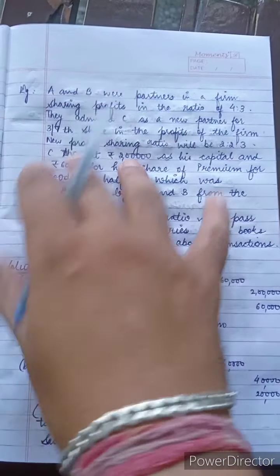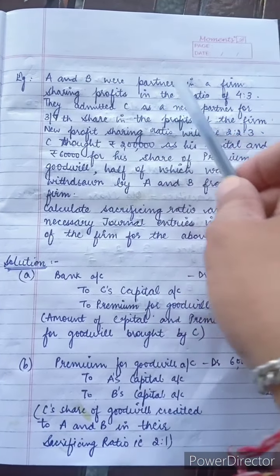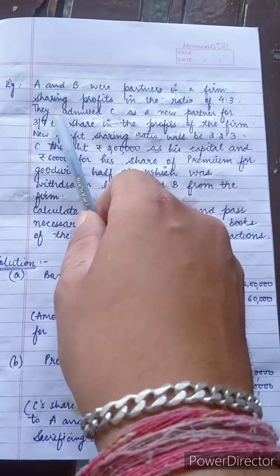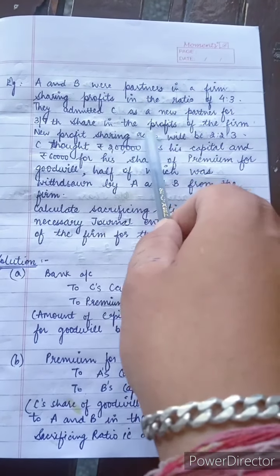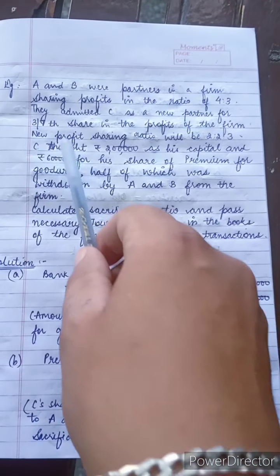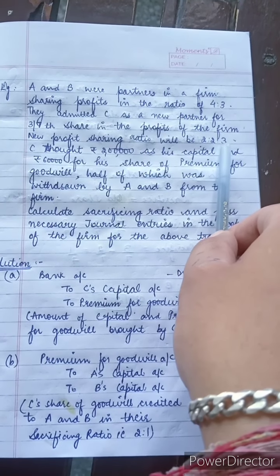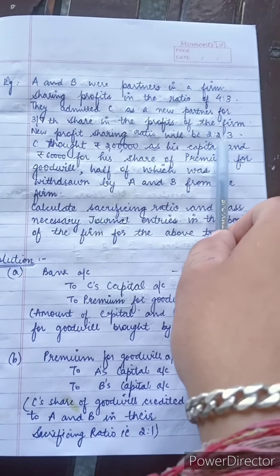Now, for example, A and B were the partners in a firm sharing profit in the ratio of 4:3, means old ratio 4:3. They admitted C as a new partner for 3/7 share in the profit of the firm, means C's new share 3/7. Now new profit sharing ratio will be 2:2:3. It means new profit sharing ratio is given in the sum, so we have to calculate the sacrifice ratio.